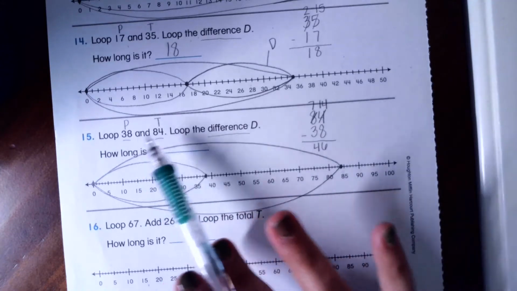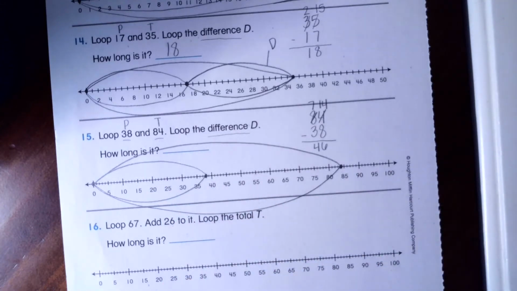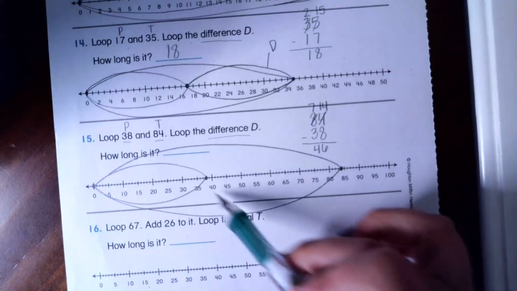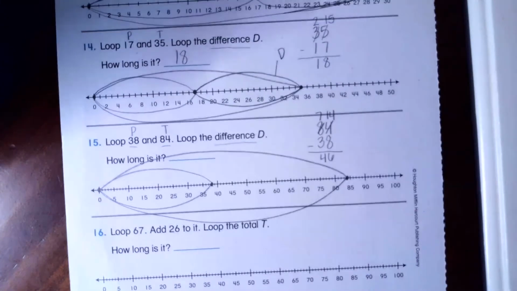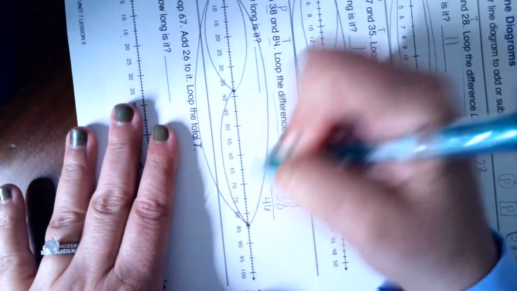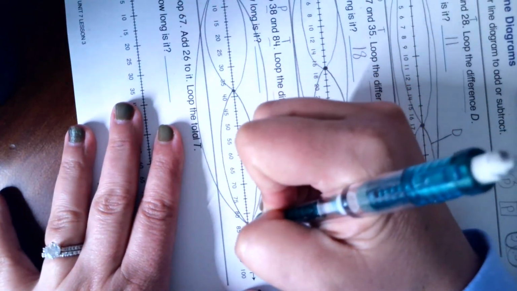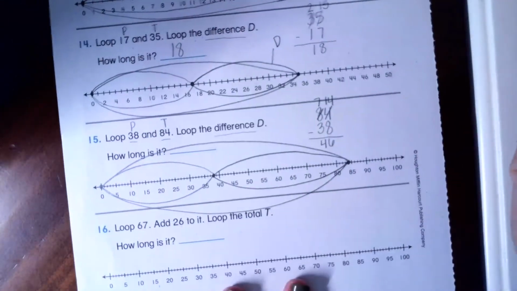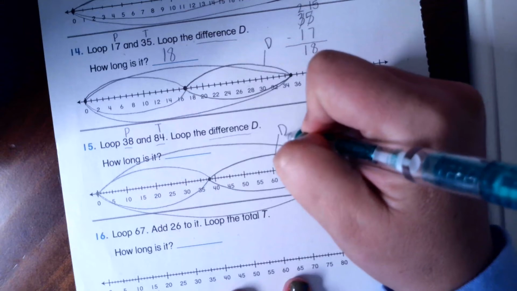Now I have 38, I have 84. I need to make that third oval, which is going to fill in my big oval. Okay, I expect it to be 46. So I'm going to start at 38. I'm going to draw to this last dot right there. Okay, I'm going to label it D.